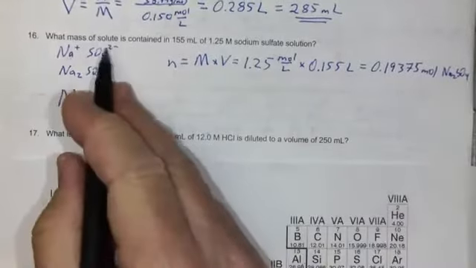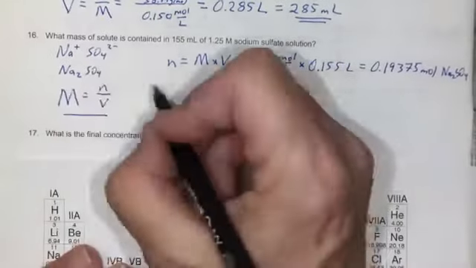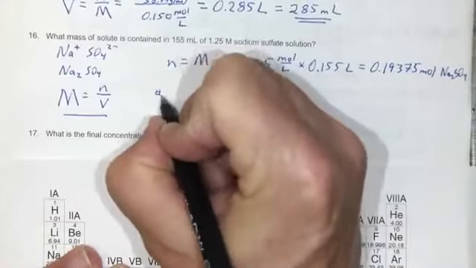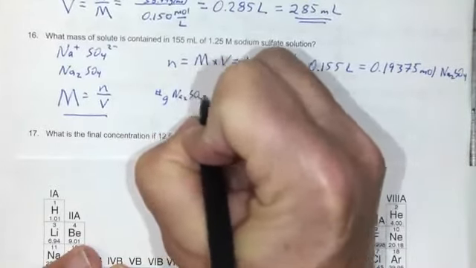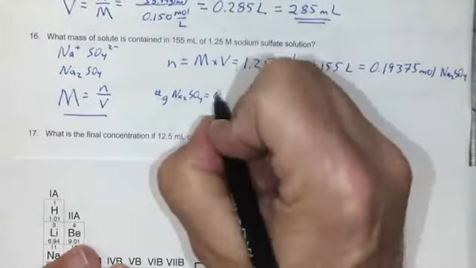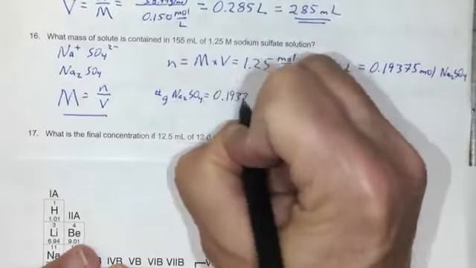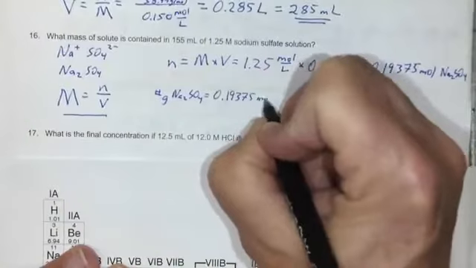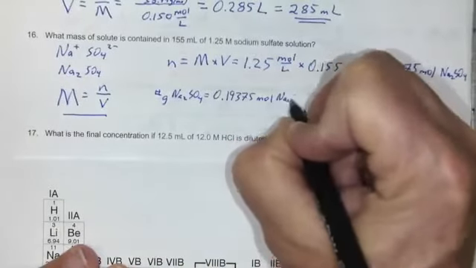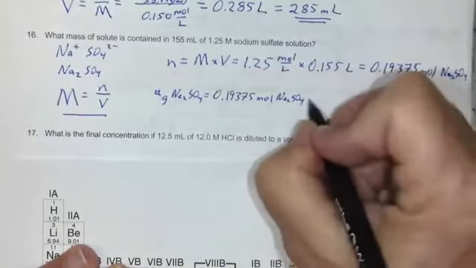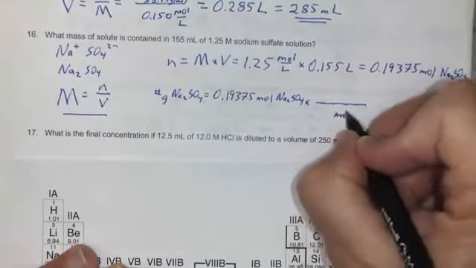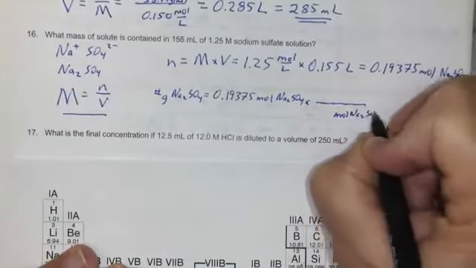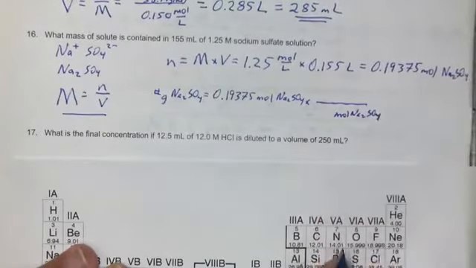So this says what mass? I want to know the number of grams. So the next step, the number of grams of Na2SO4 is equal to, and I'll start with the number of moles, 0.19375 moles of Na2SO4. And how do you go from moles to grams? It's with molar mass. So I say times, draw a line, I'll put moles of Na2SO4.